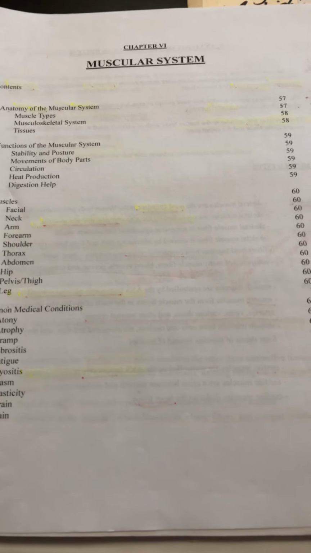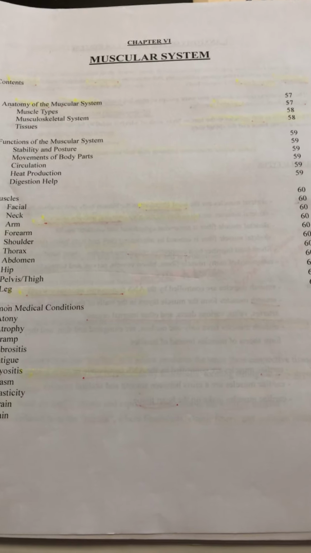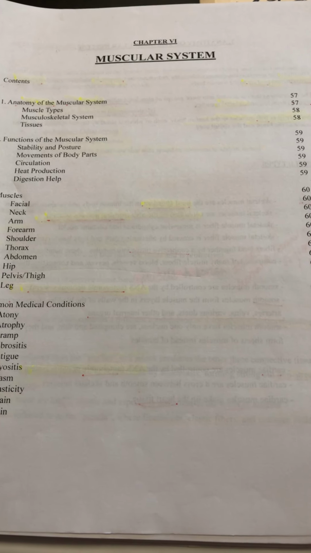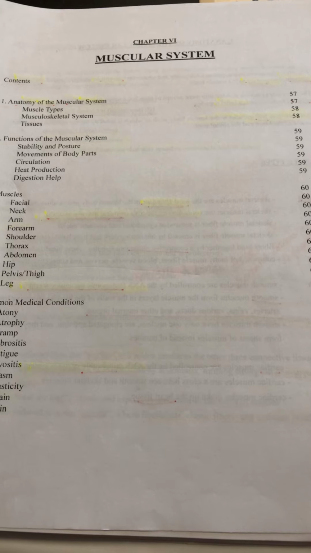Okay, we're on to chapter 6, the muscular system. It is on page 56, the CMA study guide. All right, page 57. Again, always some good stuff in the first paragraphs.